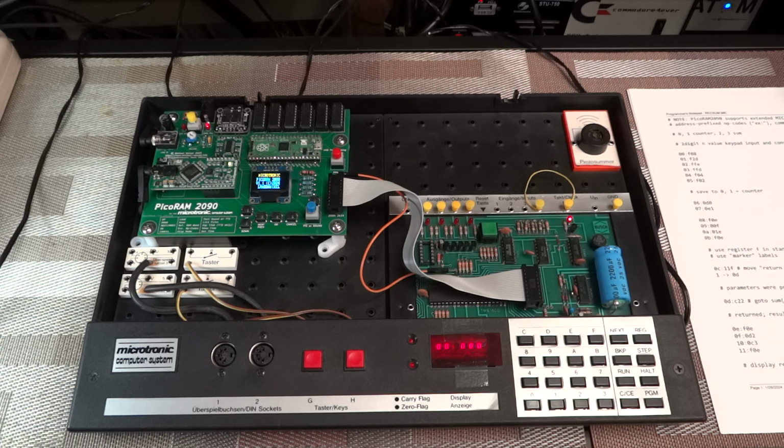Microtronic Program 2090 ready. And we are continuing our series of how to program these extremely limited educational computers from West Germany from the 1980s. So we already had a couple of videos in this series. Our running example is a program that adds the first n natural numbers, right? So for something like n equals 3, you would expect the program to return 6, because that's what 0 plus 1 plus 2 plus 3 is.